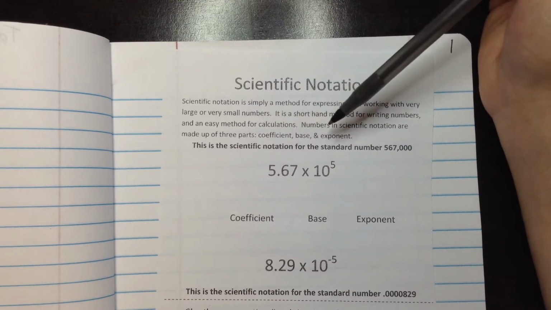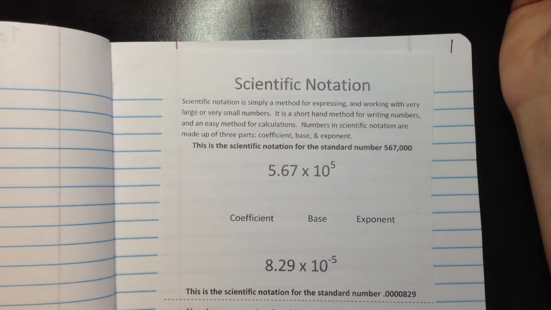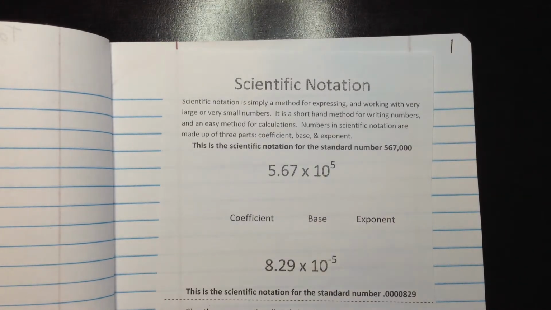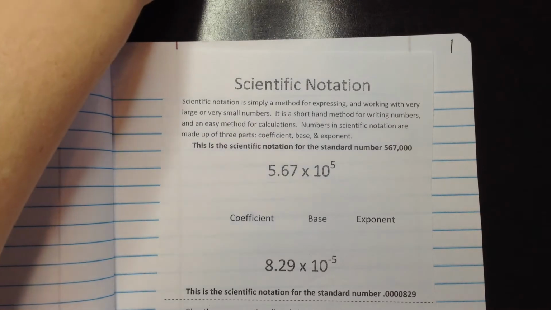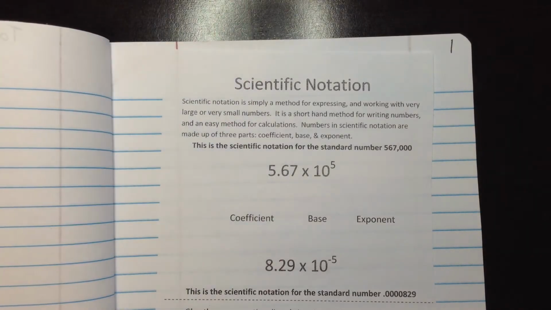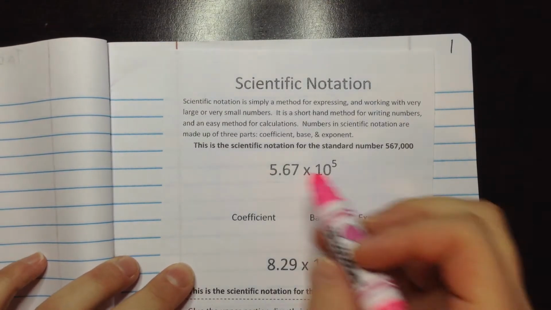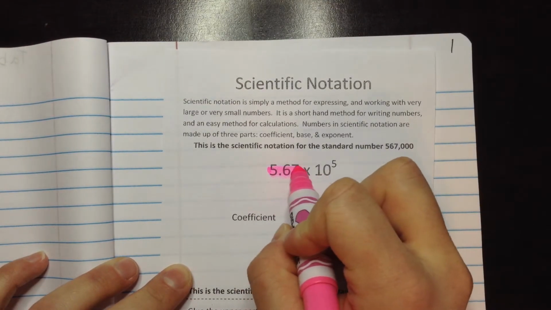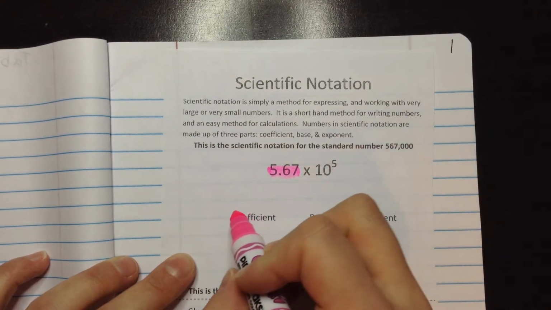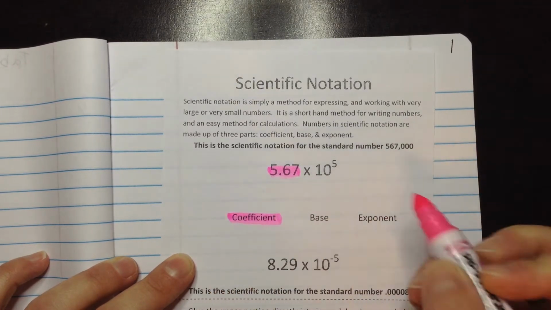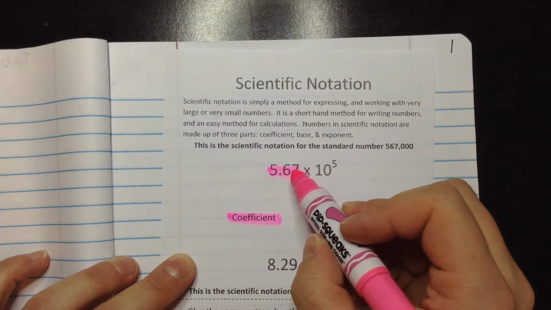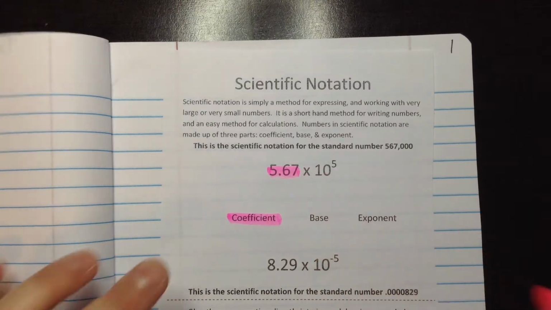Scientific notation is made up of 3 different parts: the coefficient, the base, and the exponent. The coefficient is the numbers in front. So with one of your highlighter colors, highlight coefficient. Those are the numbers in front.